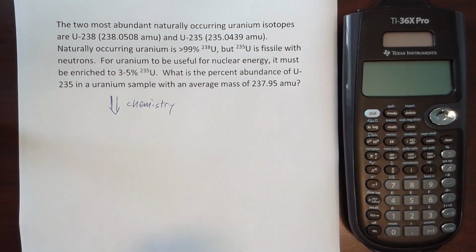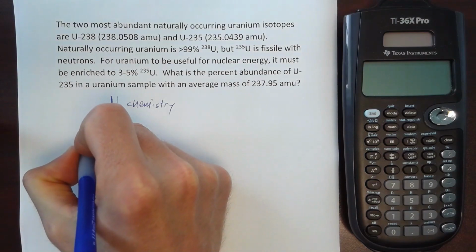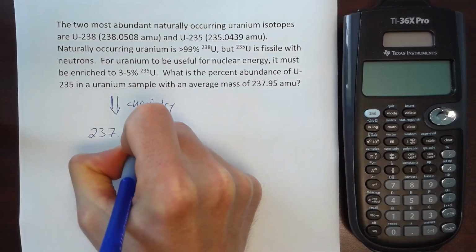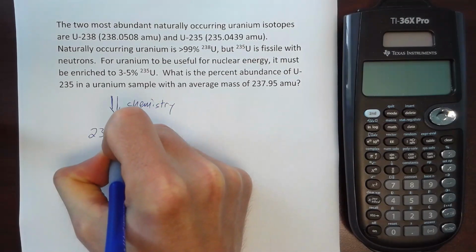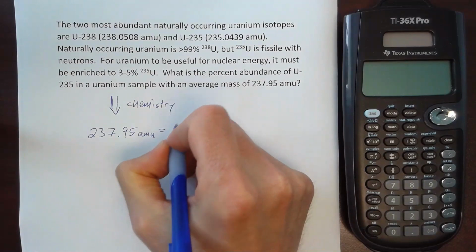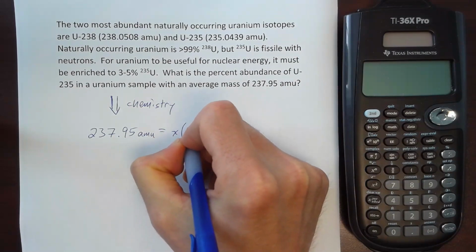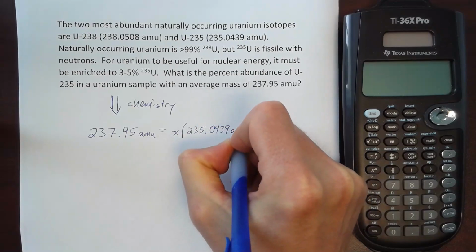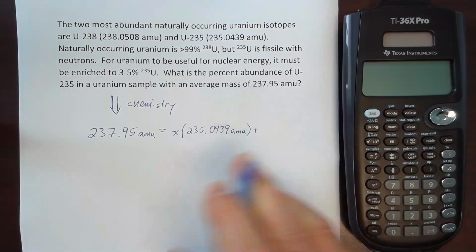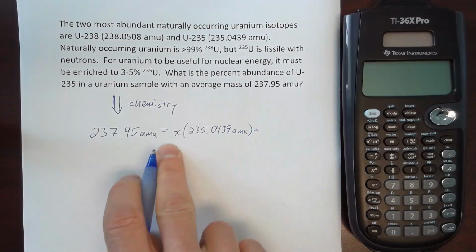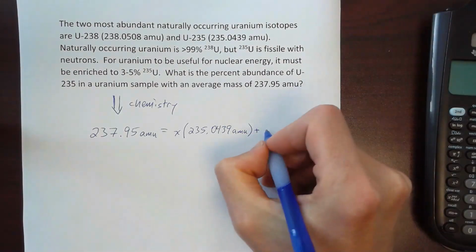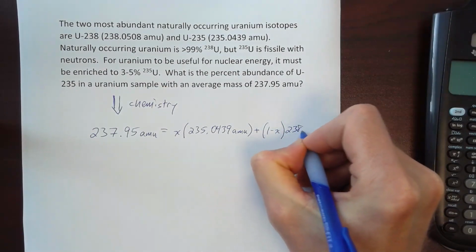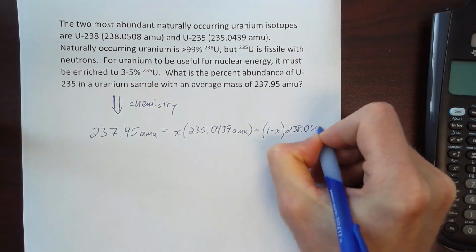to arrive at a mathematical equation, which is this. The average mass is equal to 235 times x plus 1 minus x times 238.0508.